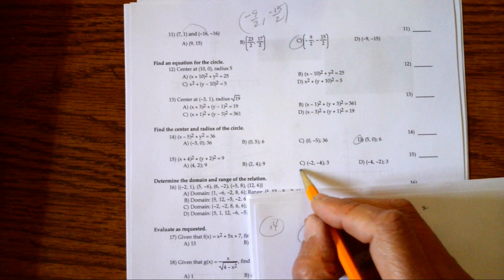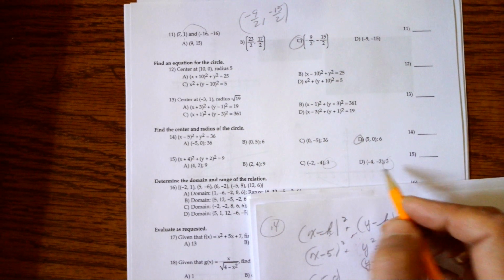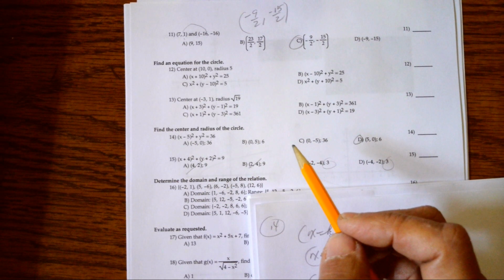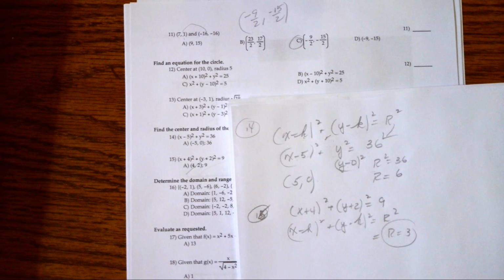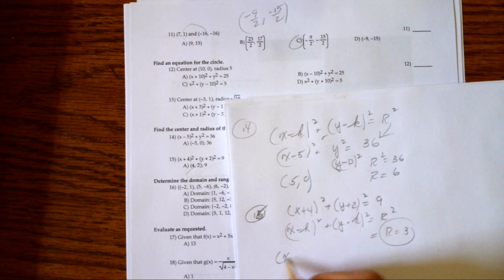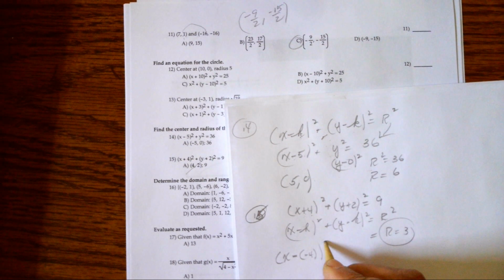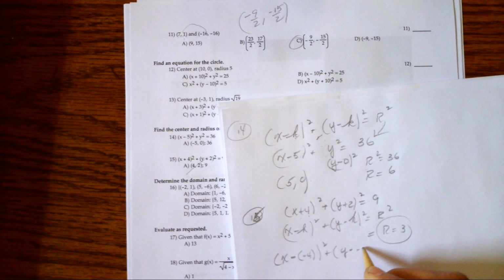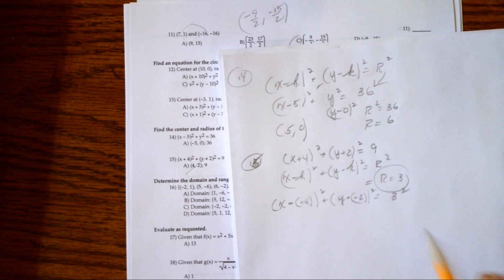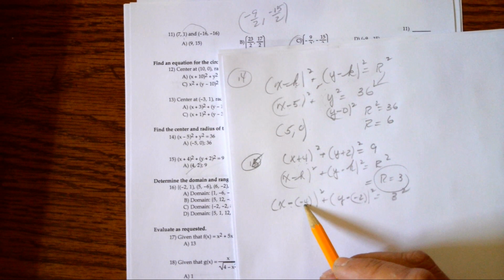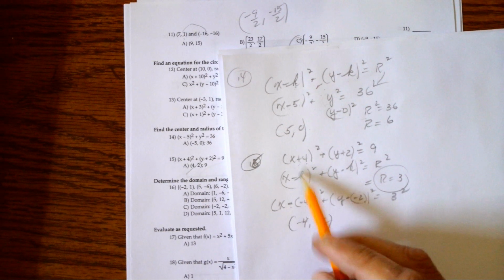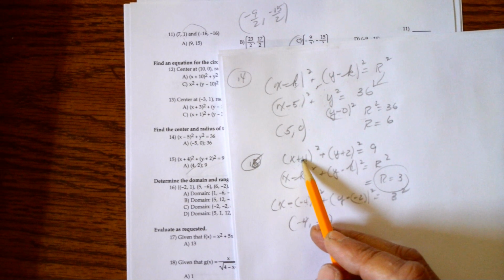So let me just check out. Yeah, I see that letter C has a radius of 3 and letter D has a radius of 3. So it's not going to be A, nor is it going to be B. Alright, so which one we got? Now, because you got a plus sign, you got to express x plus 4 quantity squared as x minus a negative 4 quantity squared plus y minus a negative 2 quantity squared equal to 3 squared. Here's a simple way. My center comes after the minus sign. So my center is (negative 4, negative 2). Another way of doing it is if you see a plus, just change the sign to a negative.